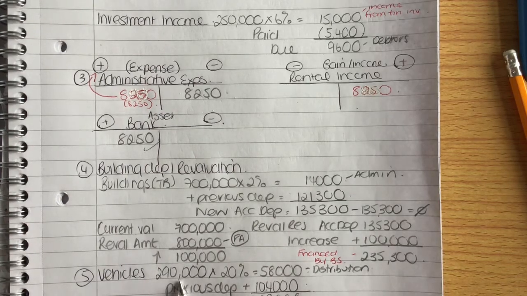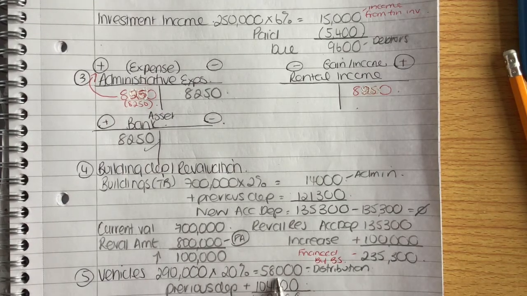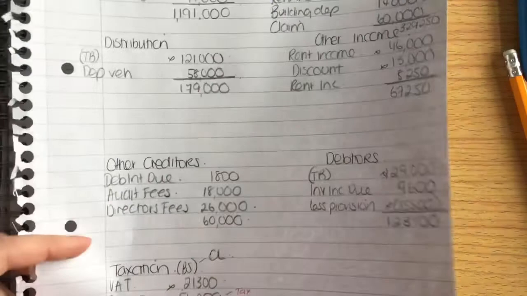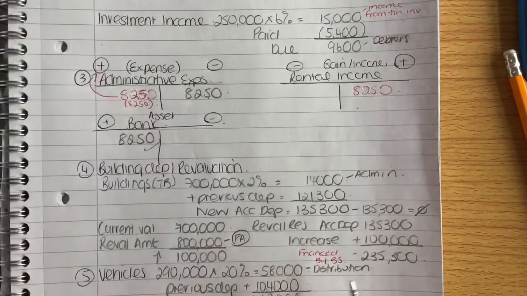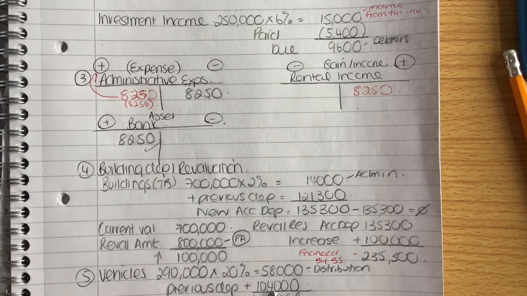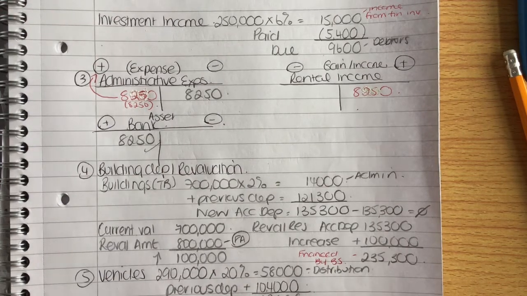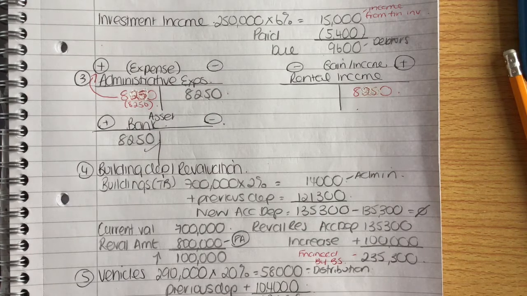Then it says vehicles, 20% of cost. So 290,000 by 20%, which is €58,000, and that's going to go into distribution costs. So I have that gone into distribution, as you can see here. My vehicles depreciation, €58,000. Then add in any previous depreciation, which we do have in the trial balance, €104,000, which brings my new accumulated depreciation up to €162,000.